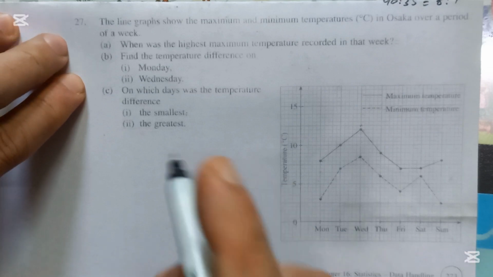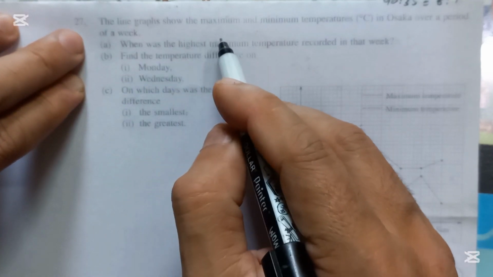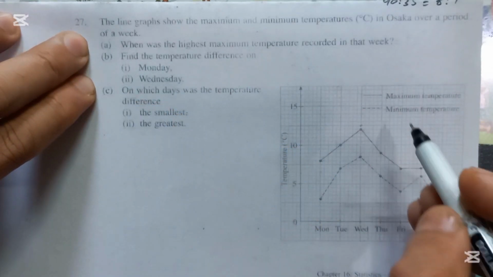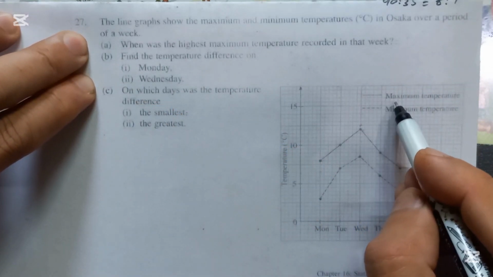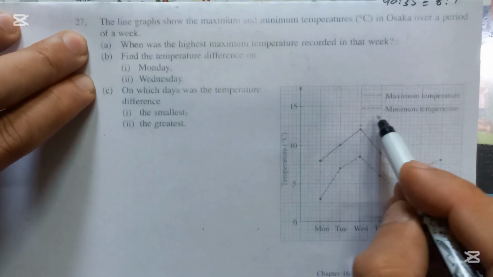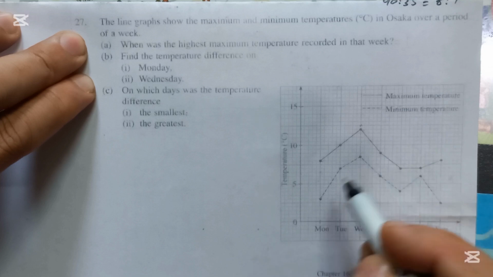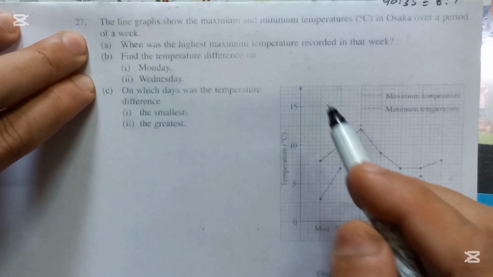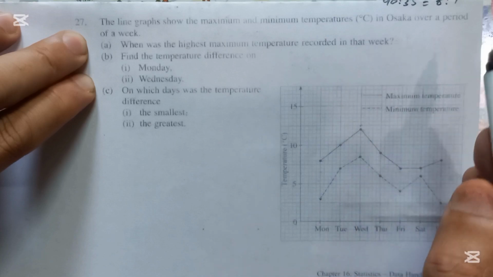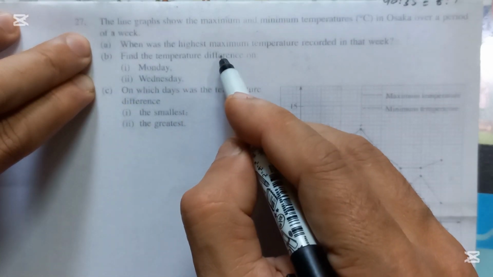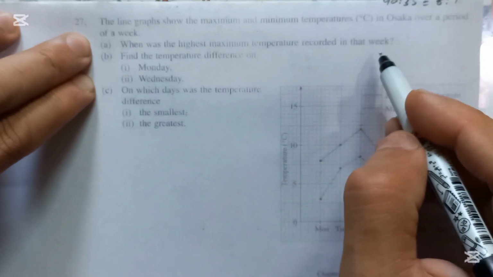The statement of the question is: the line graph shows the maximum and the minimum temperature in degrees C in Osaka over a period of a week, and the key is the unbroken line represents maximum temperature. So this is the graph for maximum, and the broken line represents minimum temperature during the week. The requirement is when was the highest maximum temperature recorded in that week.